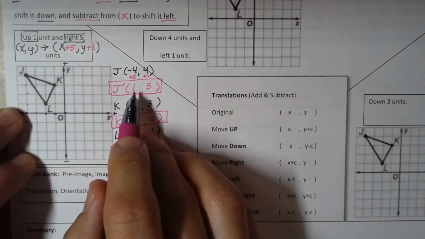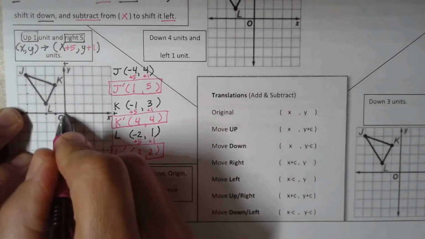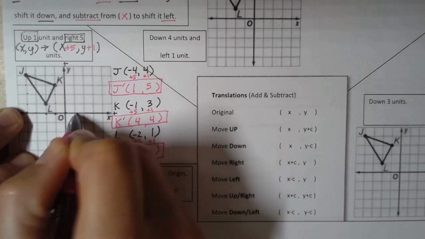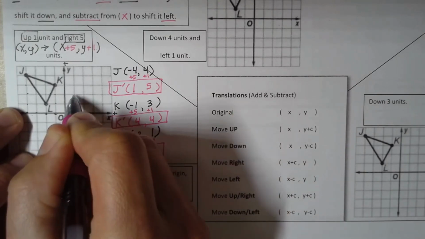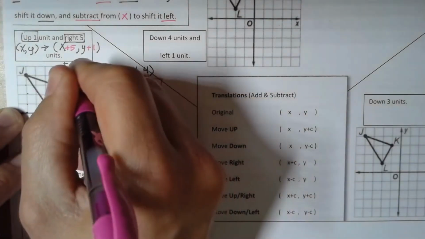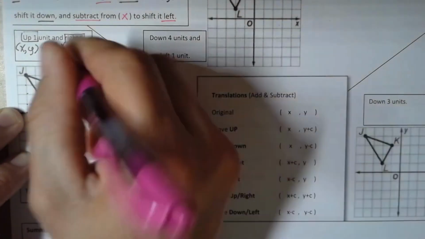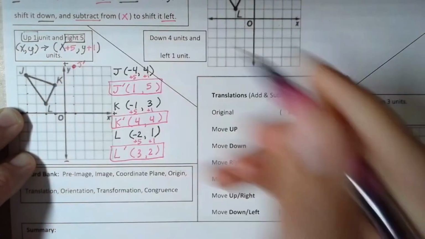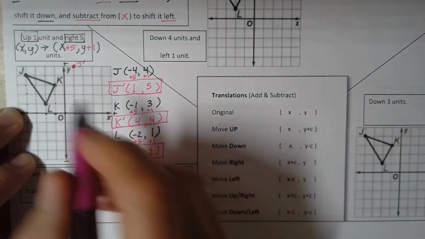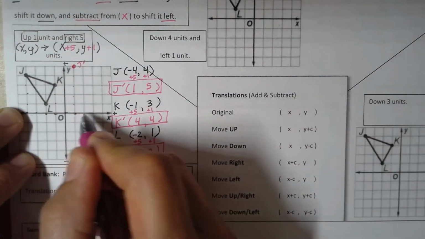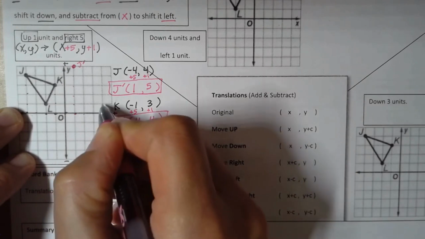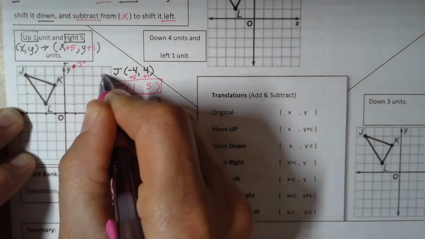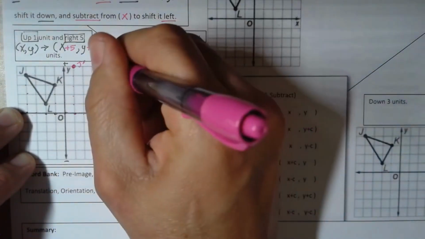So J prime is 1, 5. So I'm going to go to the origin, I'm going to go over 1, and then up 5. 1, 2, 3, 4, 5. And I'm going to put J prime. K prime is at 4, 4. So I'm going to go to the right 1, 2, 3, 4. Up 4. 1, 2, 3, 4. And that's going to be K prime.